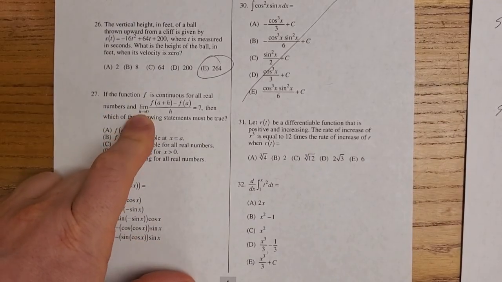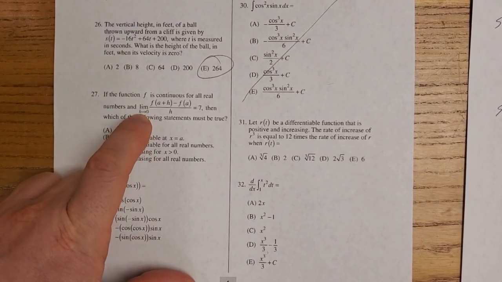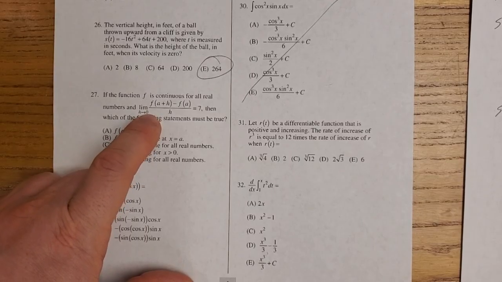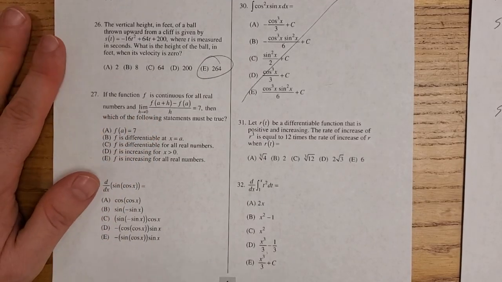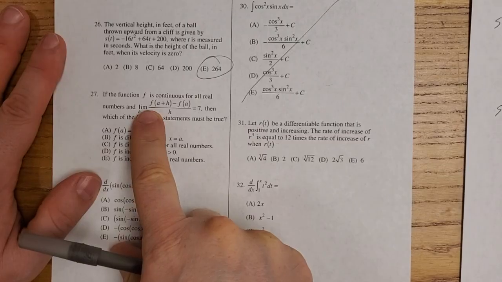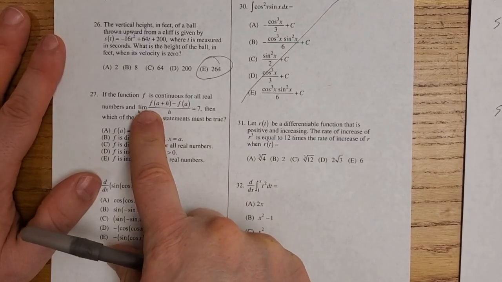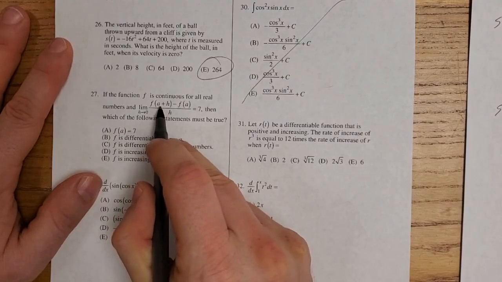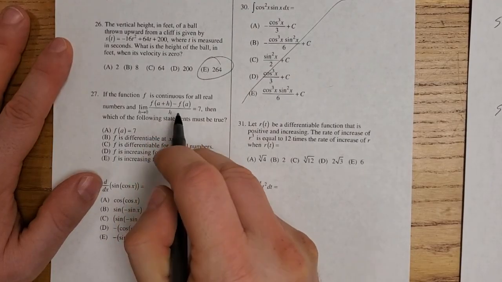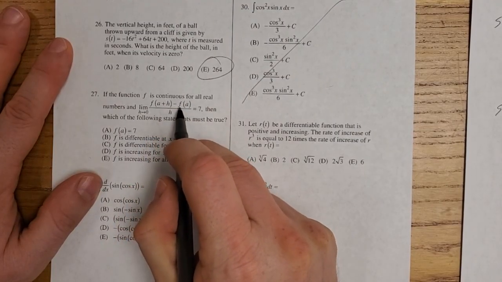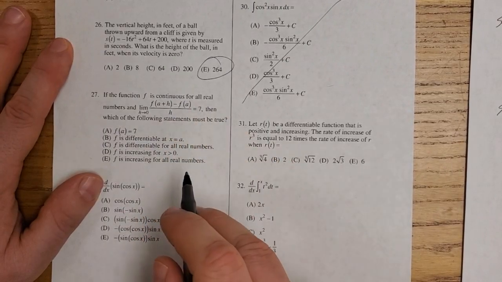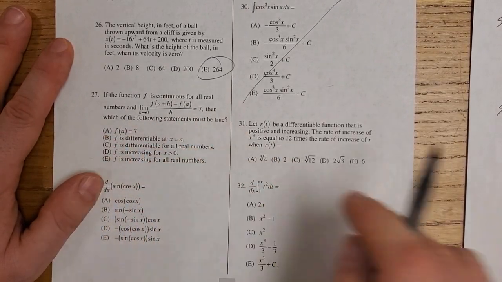And the limit of, as h approaches 0, for the equation, the function of a plus h minus the function f of just a, so all over h.